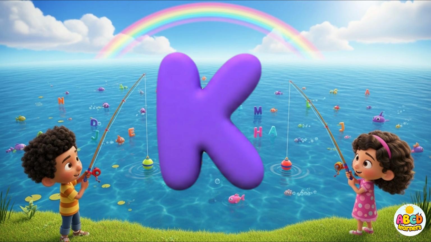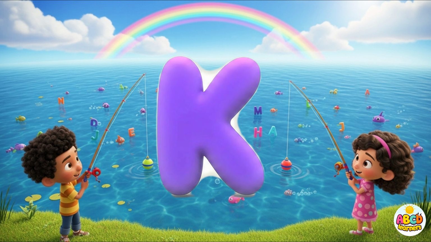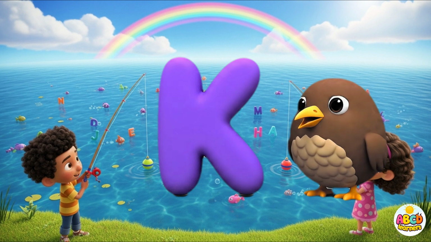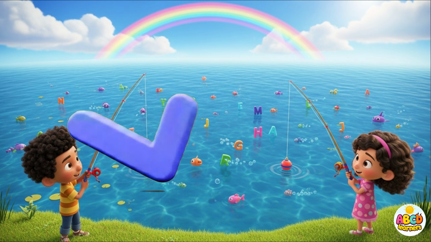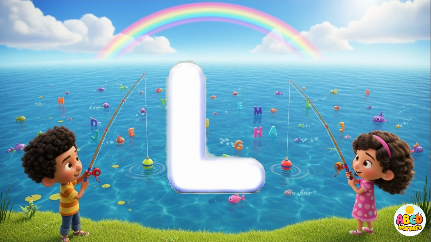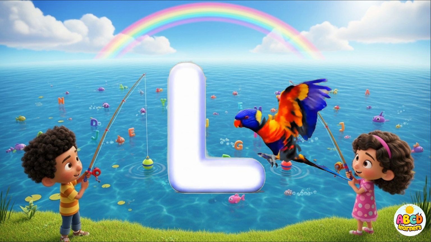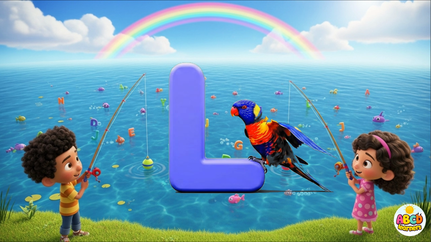Look, here comes the letter K. It says cuckoo. K is for kiwi. Look, here comes the letter L. It says L. L is for lorikeet.